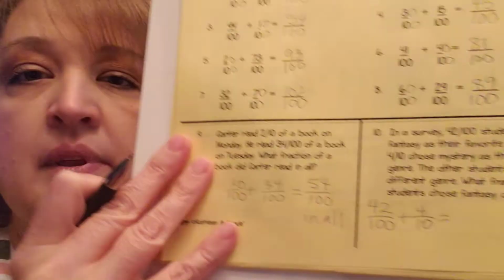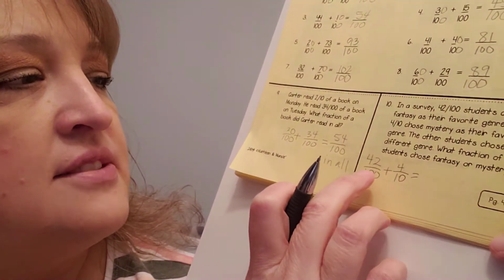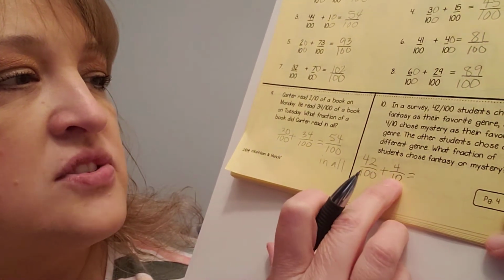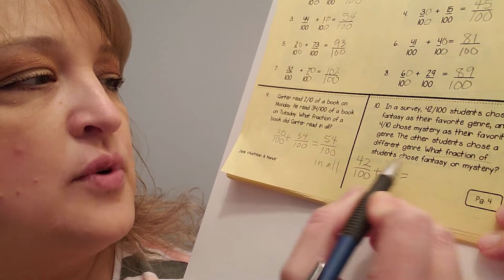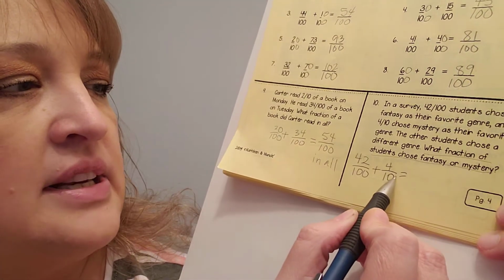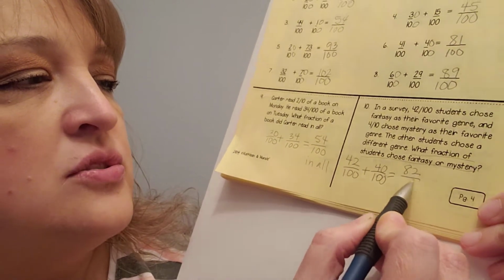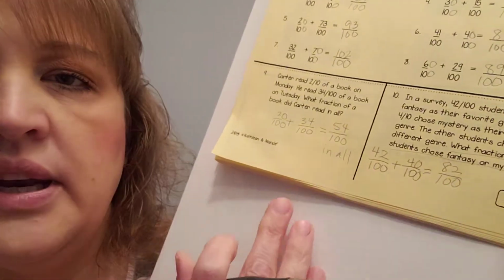So fantasy or mystery, we would add 4/200 plus 4/10. Okay, so we would do this. So we want to see this is fantasy, this is mystery. And the last question says, what fraction of students chose fantasy or mystery? So we're going to times by 10, times by 10. So we have 82 out of 100.